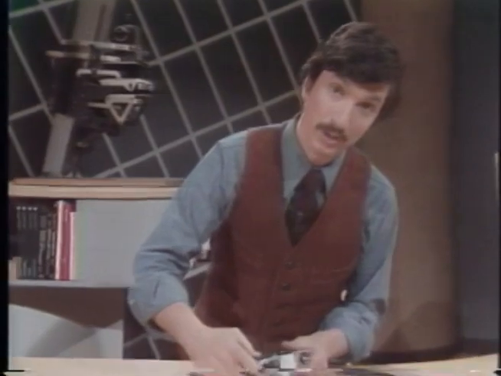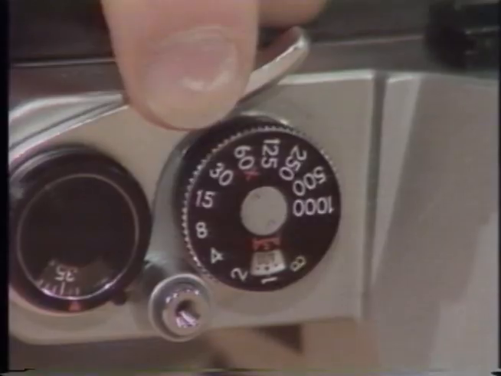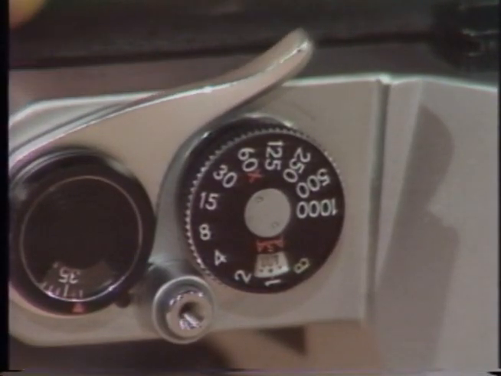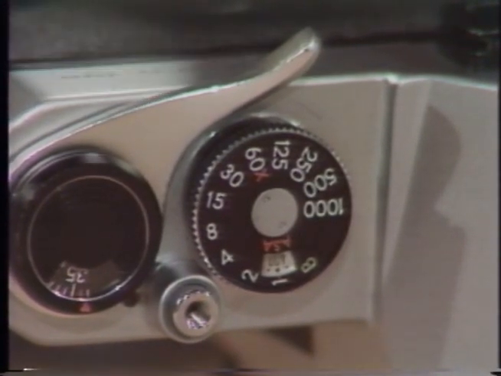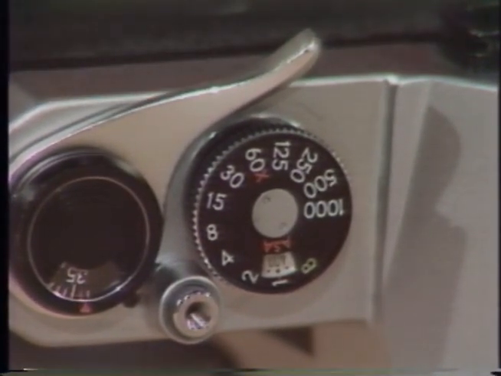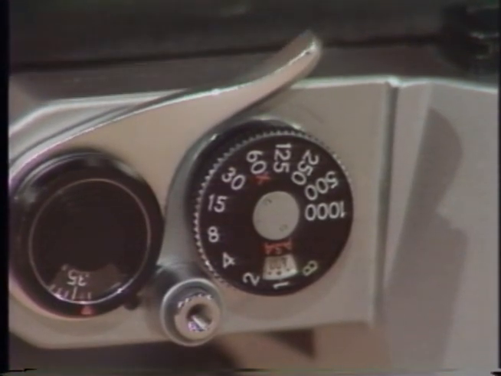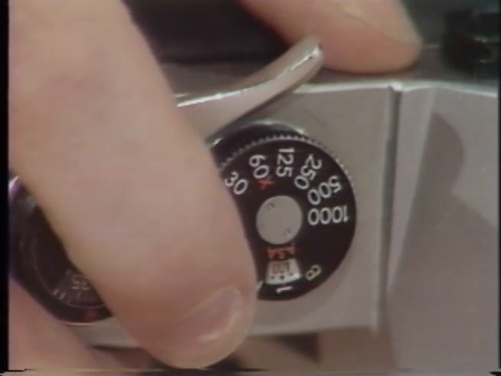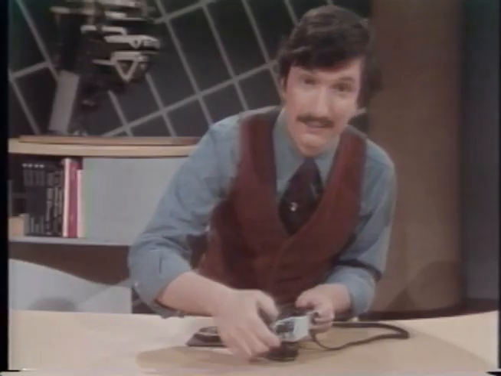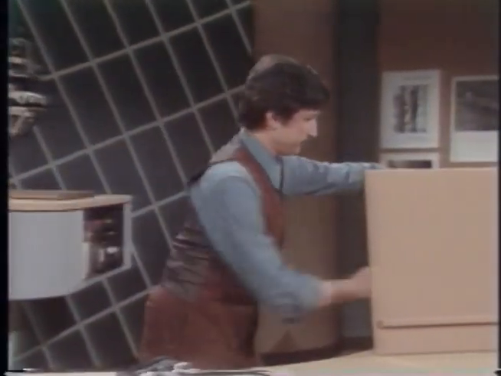It's a moment preserved. And the length of that recorded moment is controlled by the shutter speed dial on your camera, which is here. These numbers indicate in fractions of a second the length of time that the shutter is going to be open. The shutter is like a door that opens and closes, which helps to control how much light will hit the film. It opens and closes automatically when you press the button, like that. Let's take a closer look.